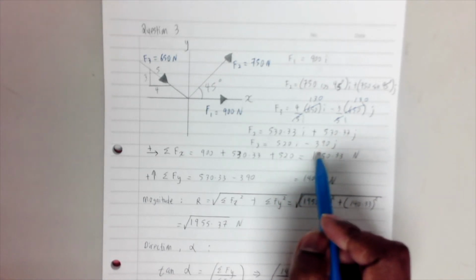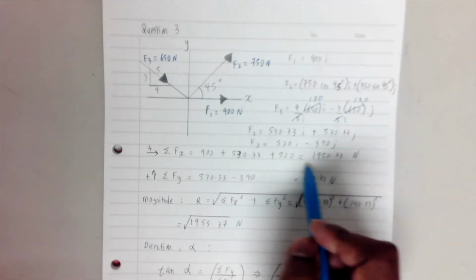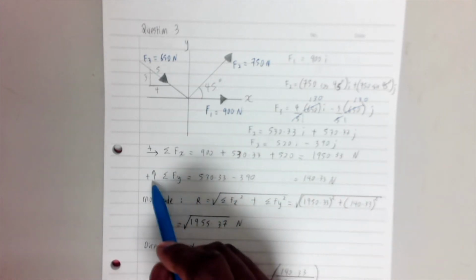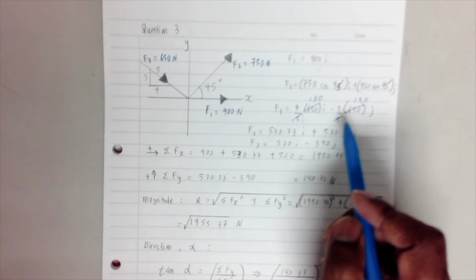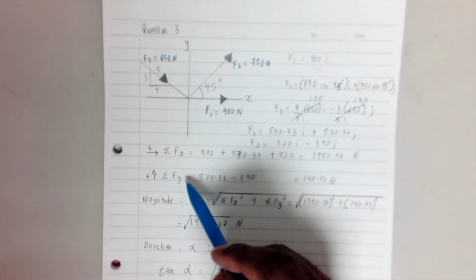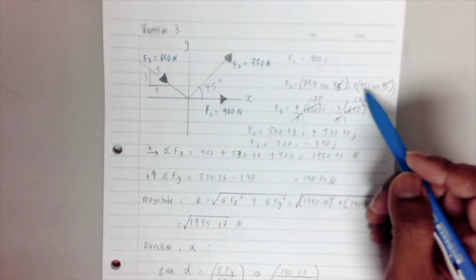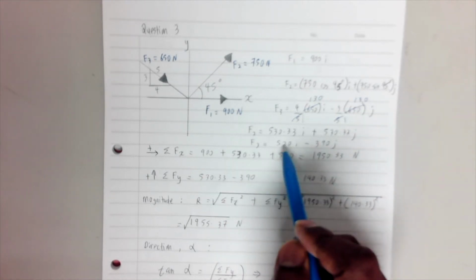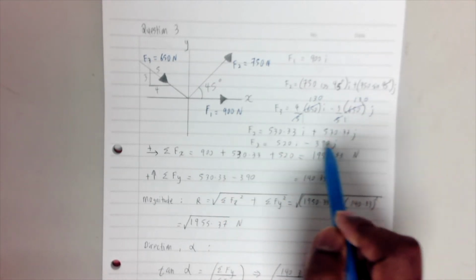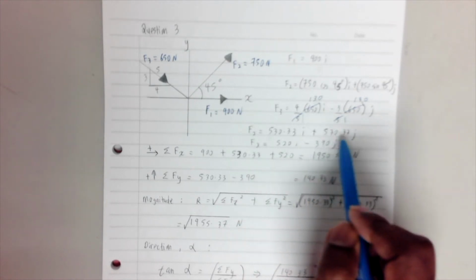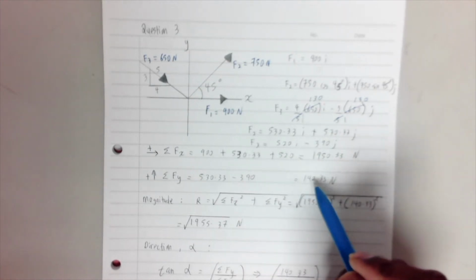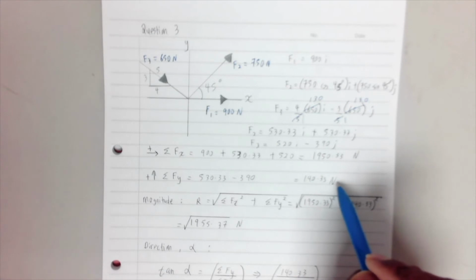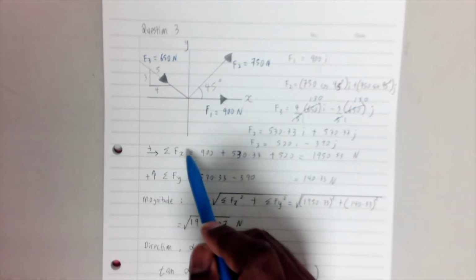Okay, so this is the value we got for the x-axis when we add all the values, and for the y-axis, we solve this, then we got 530.33j minus 390j. Okay, so we got 140.33 Newton.